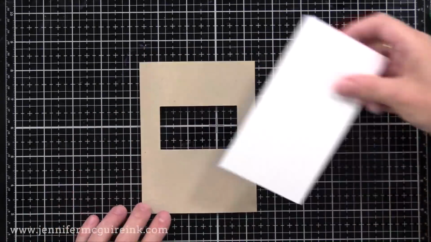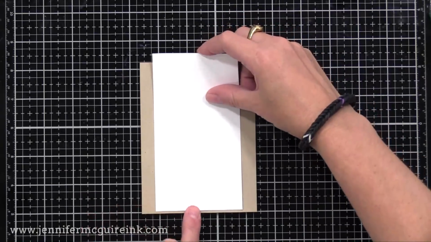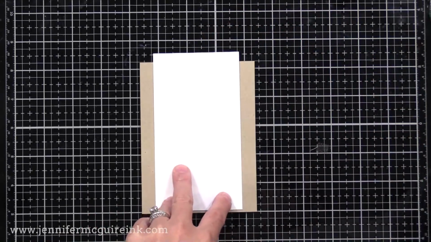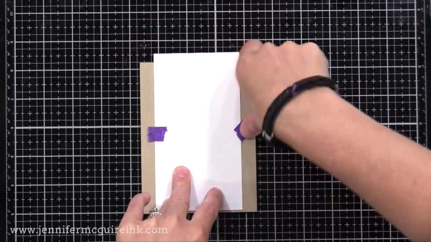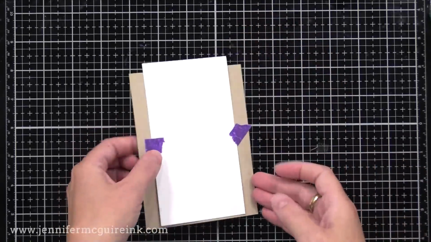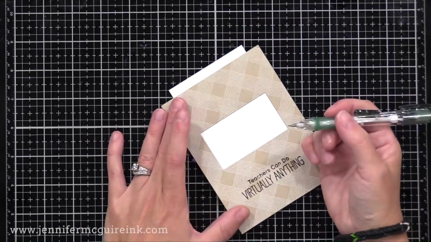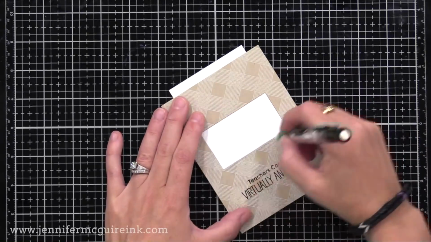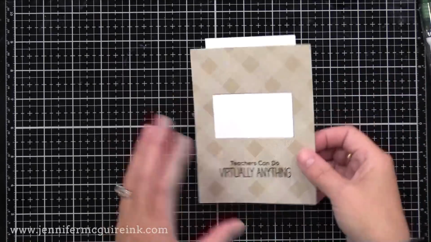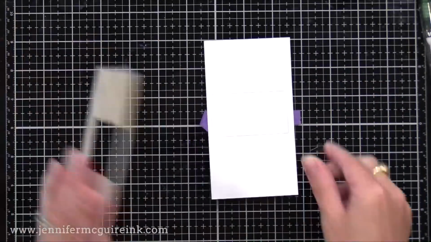Next, we need to draw a little pencil line where we want to stamp our images. So I'm flipping this over, and I'm taking our slider piece, and I'm putting it close to the bottom there, and centering it from side to side. So you can see it's hanging out the top. I'll use a little bit of temporary tape just to hold it there. Now I'll flip it over and use a pencil to trace in the window. This will be our first scene. This will be the scene that you see when the card is closed, when they open up the envelope.